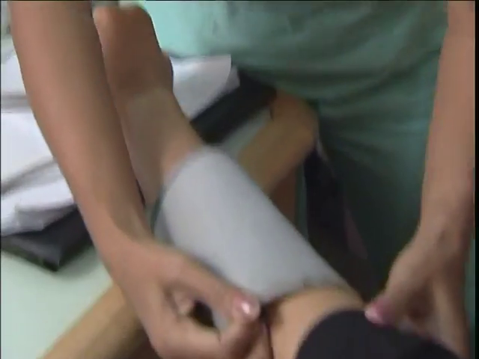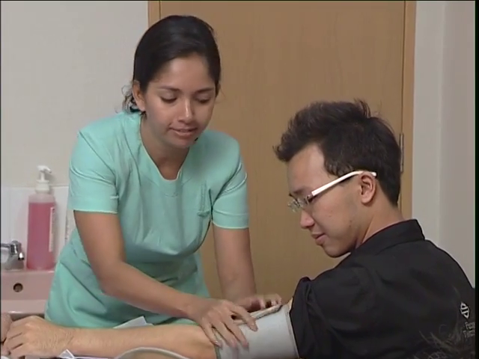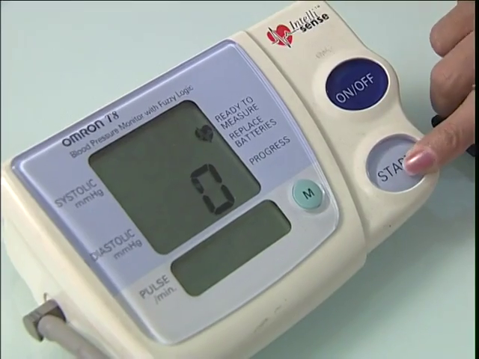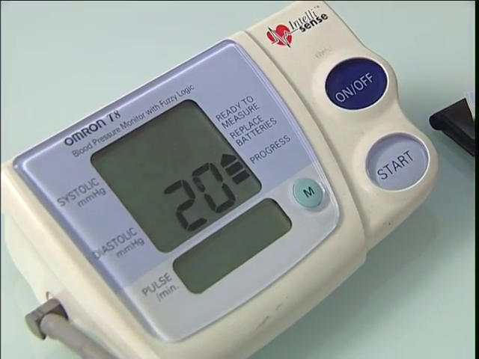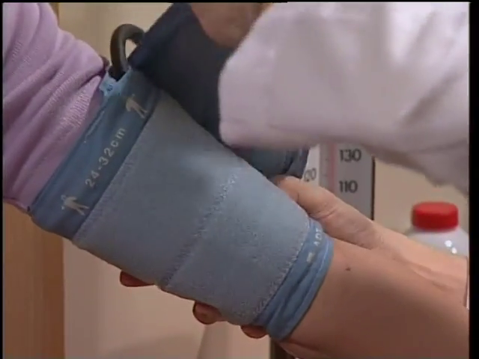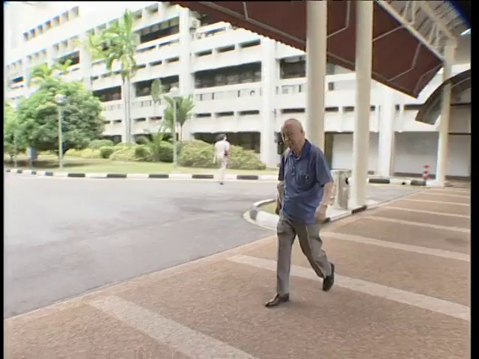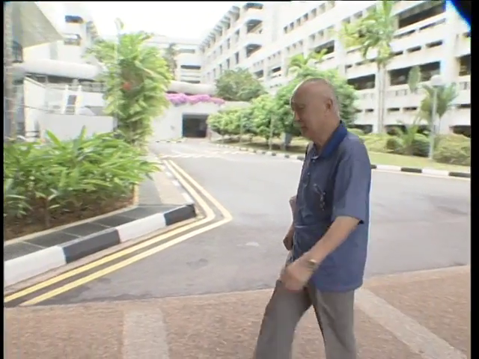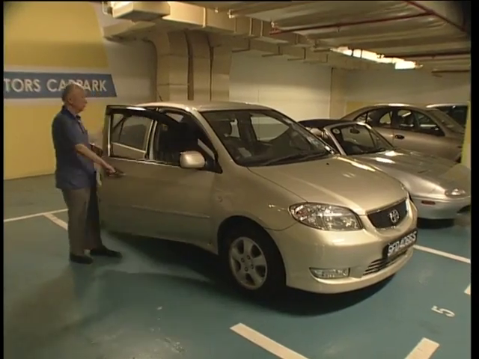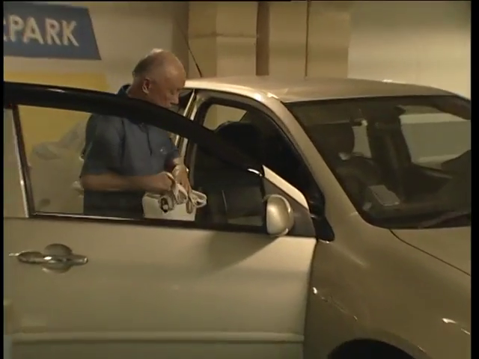When we look at a young person and measure the blood pressure at the brachial artery, we find that the brachial pressure is significantly higher than the central pressure, as much as 30 millimeters of mercury. But when we grow older, the brachial pressure and the central pressure come closer, which also means that the vessels get stiffer.